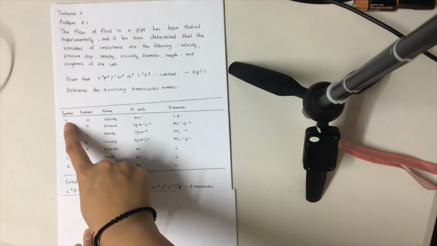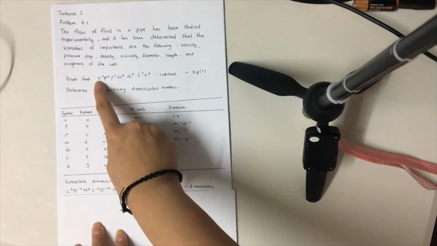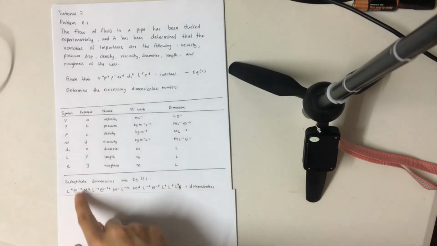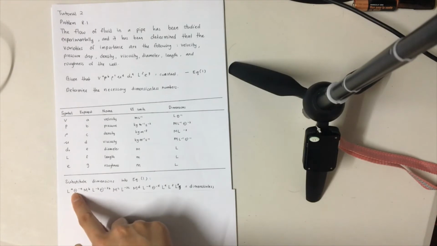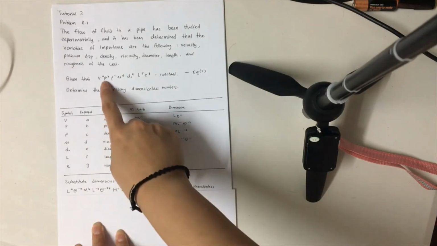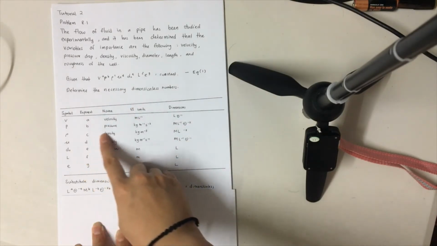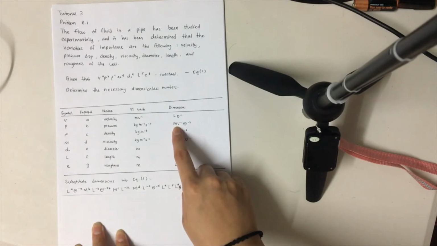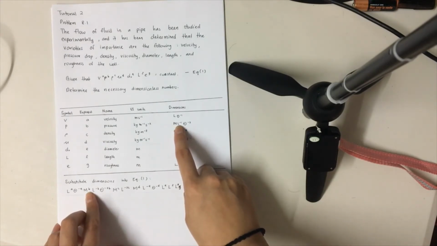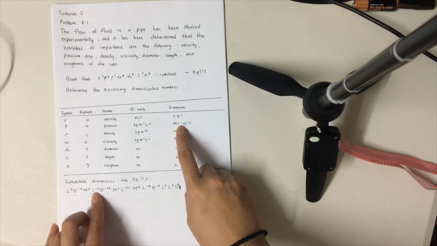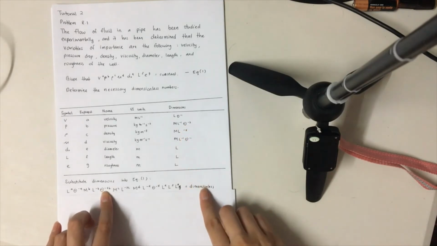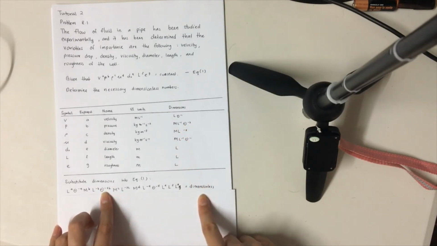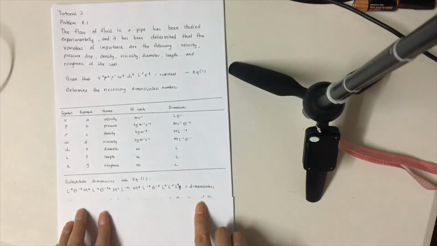So for example, for V, the velocity, we substitute this dimension in, so we get L to the power of 1, to the power of a, theta to the power of -1, to the power of -a. And then P to the power of b means M to the power of b, L to the power of -1, which is -b, and theta to the power of -2, which is theta to the power of -2b, and so forth. So we substitute the dimensions in.